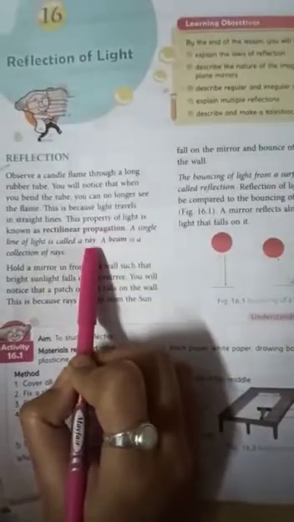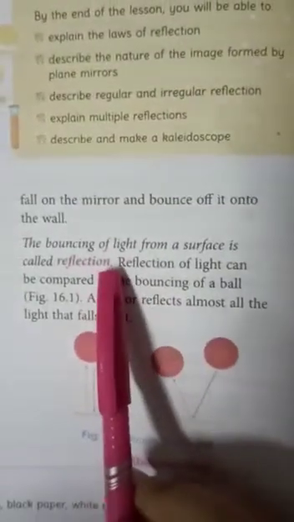Now, light always travels in a straight line, which is called rectilinear propagation of light. If a single ray of light is seen, it is called a ray. And if many rays of light are coming together, it is called a beam of light. Okay. Now, I will come to the reflection part.